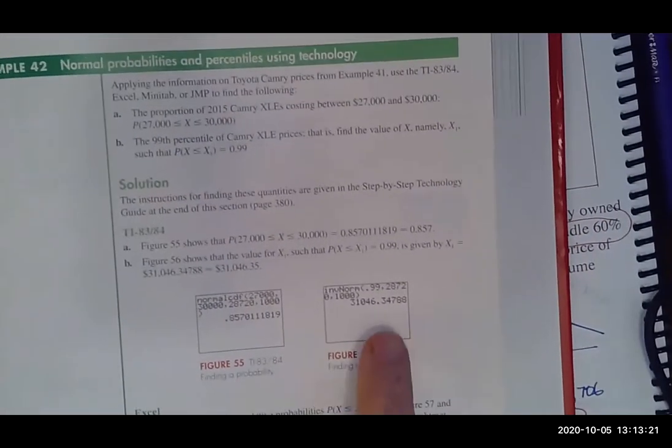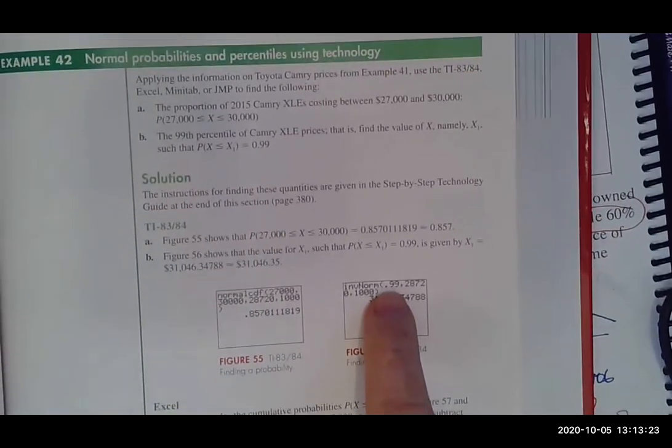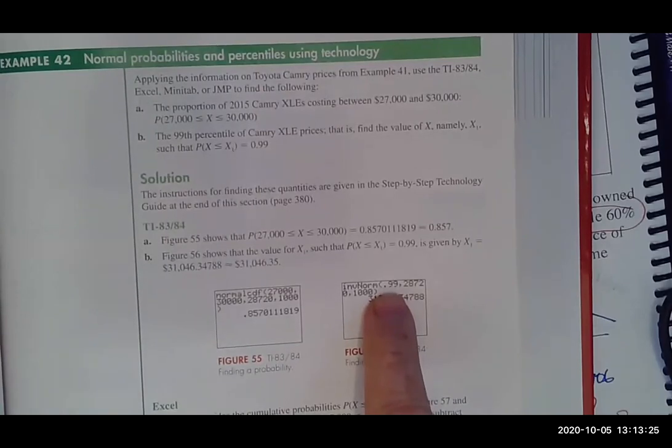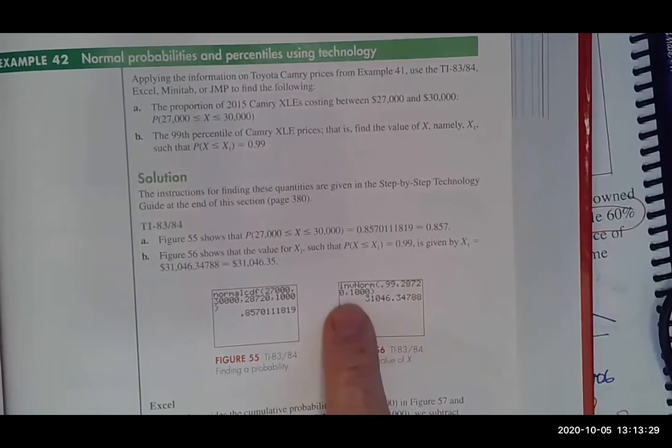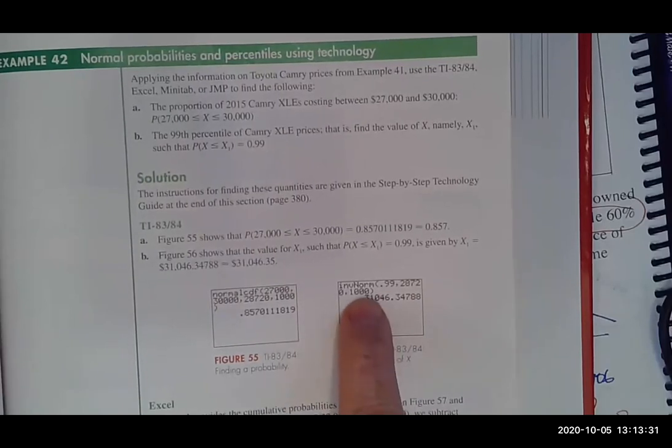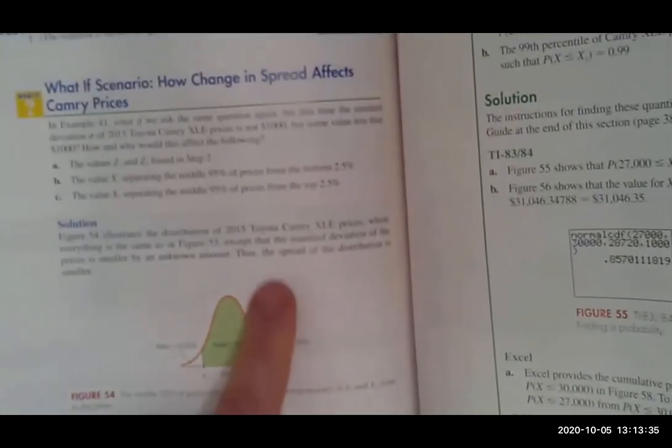So it looks like there's 3 numbers we're going to have to try to find. The percentile, which you just turned into a decimal. The mean, and that's probably the standard deviation, the 1,000.